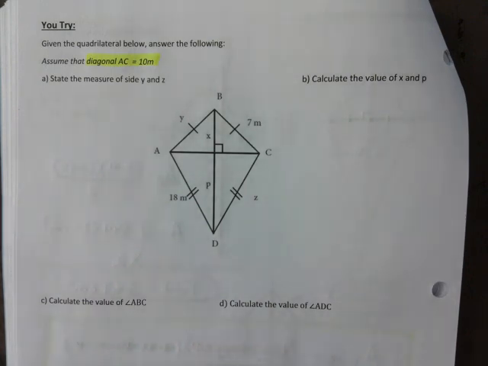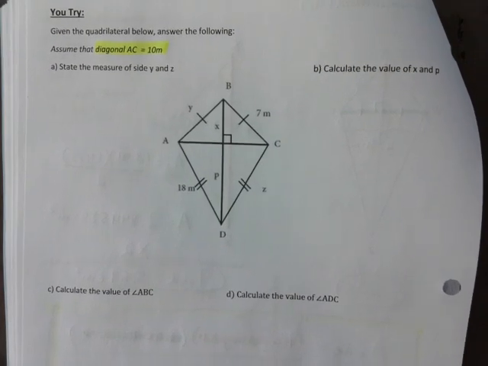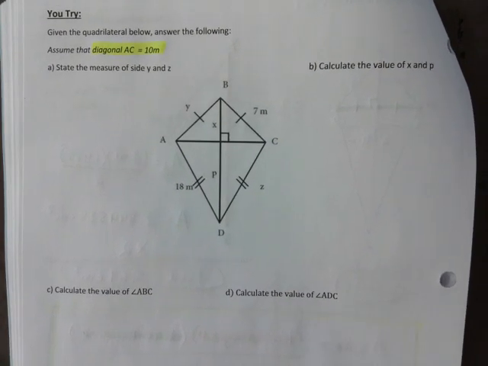Give this a try. I'll do the attendance and then I'll go over it, but you need to give it a try. It's imperative for you to know how to do this.